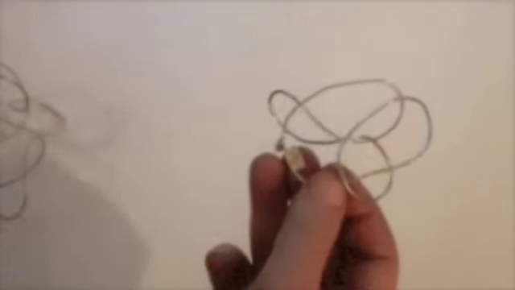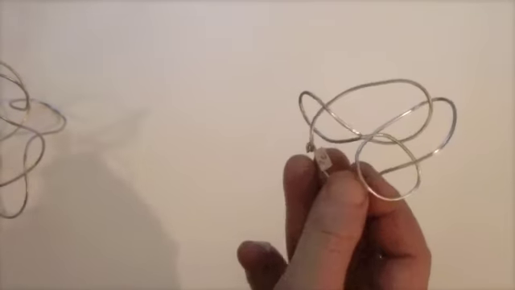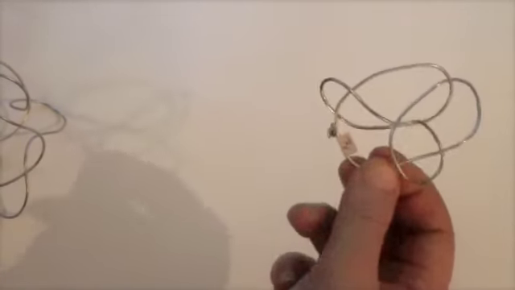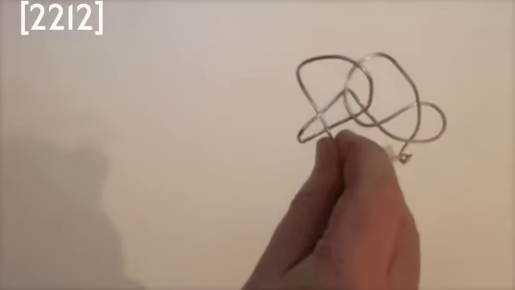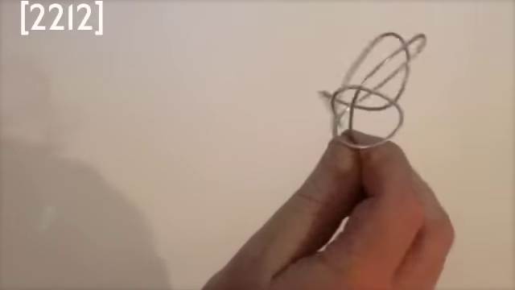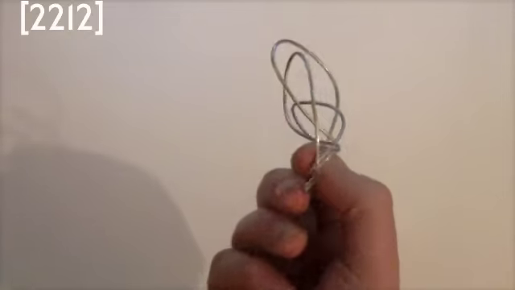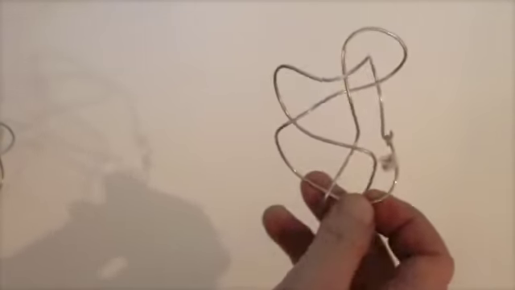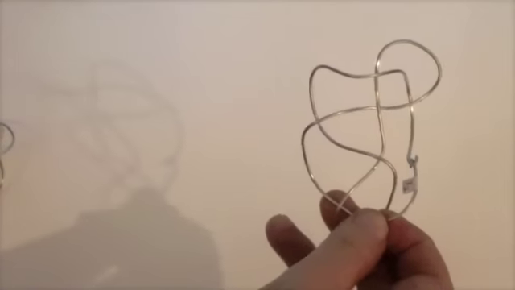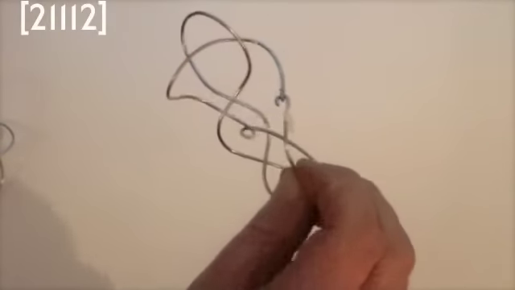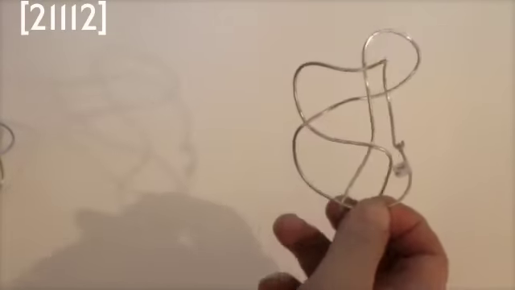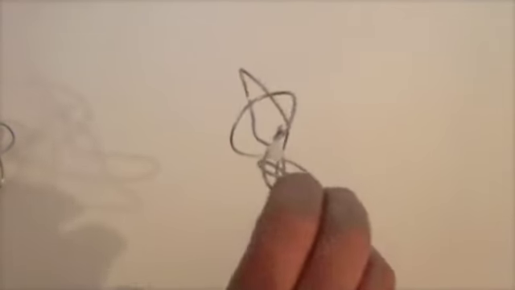So here's 7, 5, and this is 7, 6, which is 2, 2, 1, 2. And that leads us to the final knot, 7, 7, or 2, 1, 1, 1, 2, in the Conway notation. And that is our list of all knots up to 7 crossings.